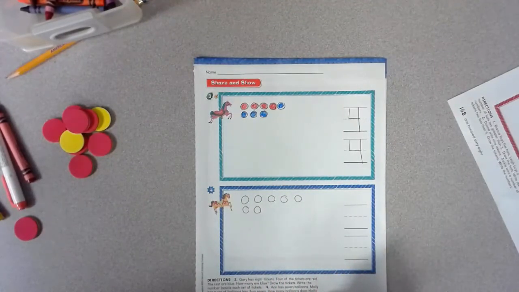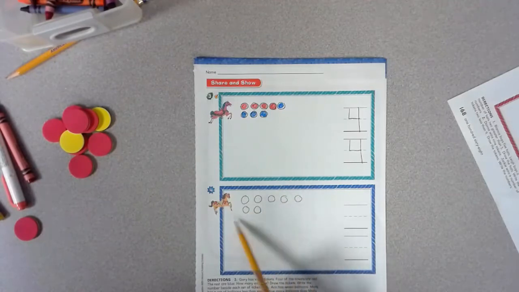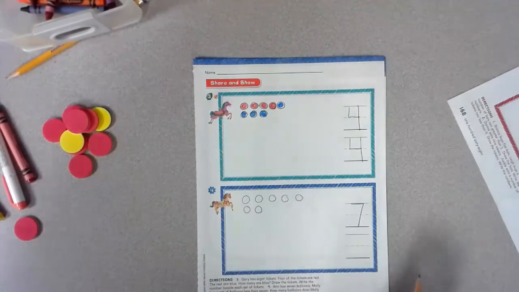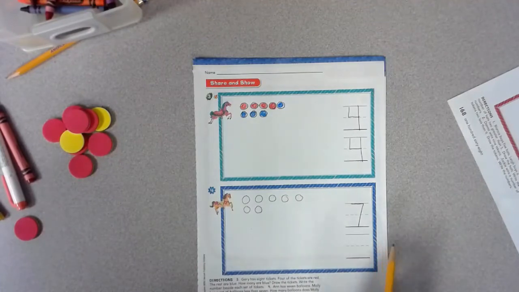Molly has a set of balloons less than 7. It doesn't say how many less. It just says Anna has 7 balloons. 1, 2, 3, 4, 5, 6, 7. Let's write that on the line. Anna has 7 balloons. Molly has a set of balloons less than 7. How many balloons does Molly have? Draw the balloons. Write the number beside the set of balloons.